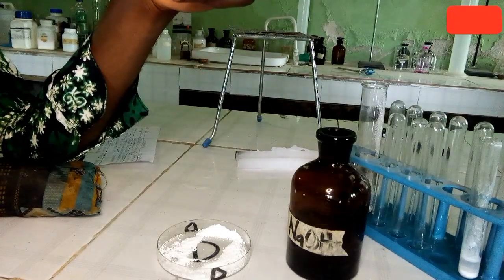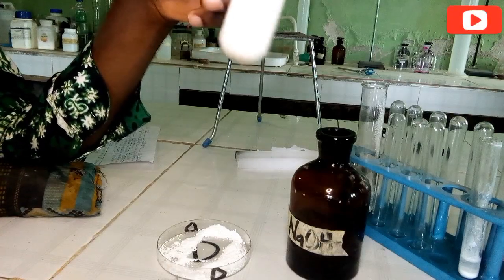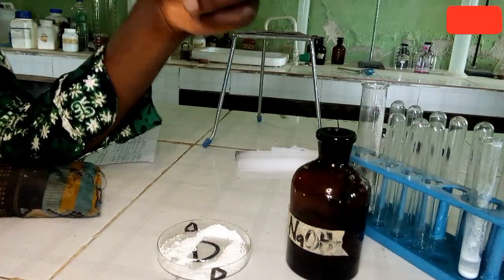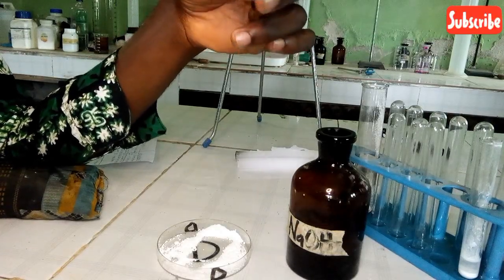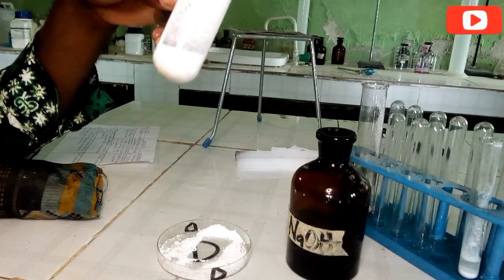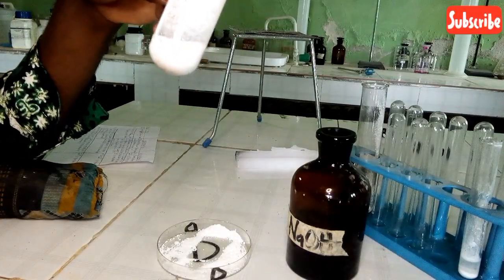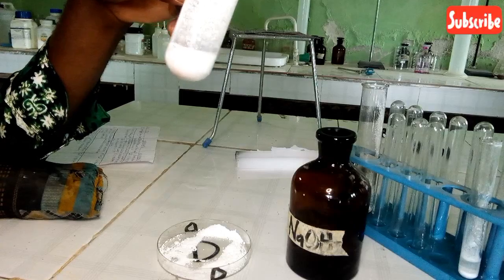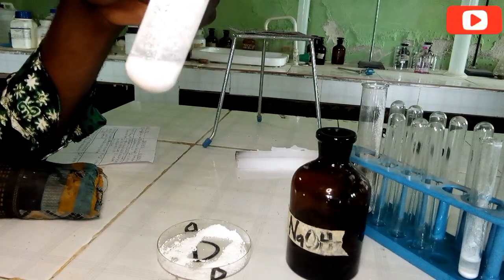Okay, the precipitate becomes soluble in excess. There is a white gelatinous precipitate in drops, and then in excess it becomes soluble. The inference is that zinc ion or aluminium ion is probably present.